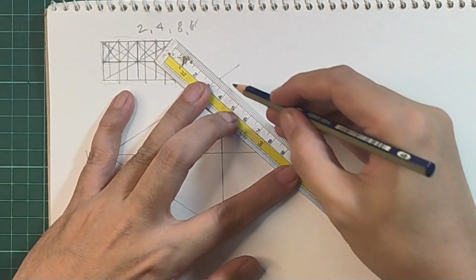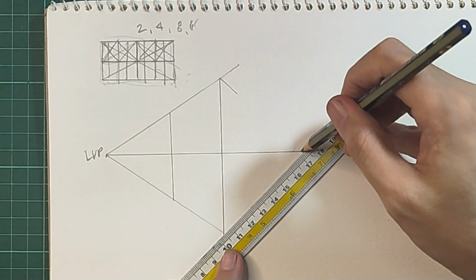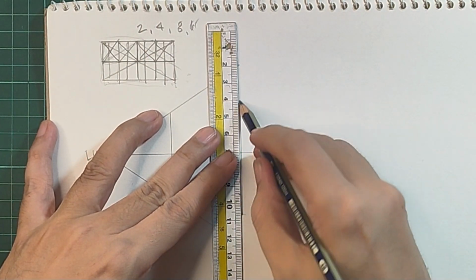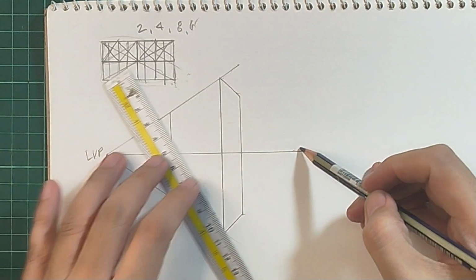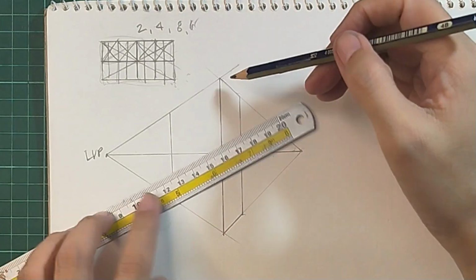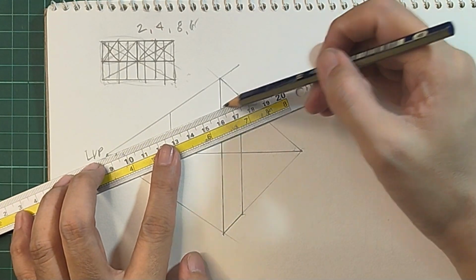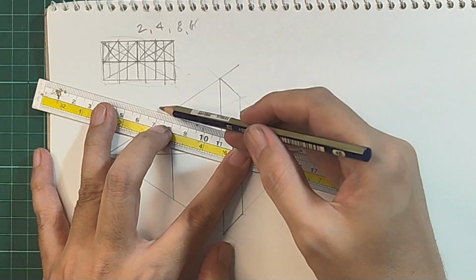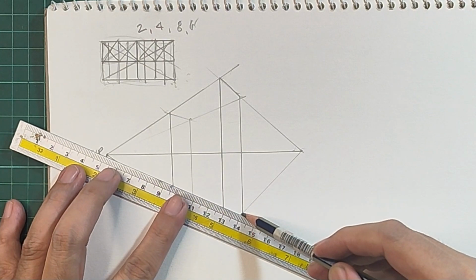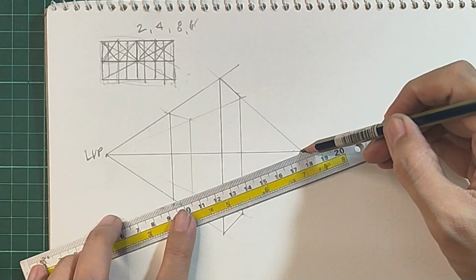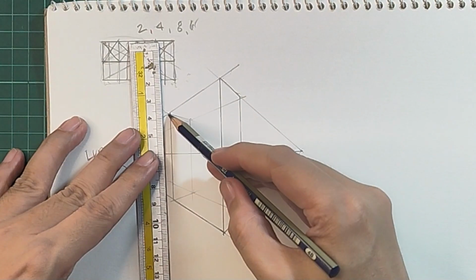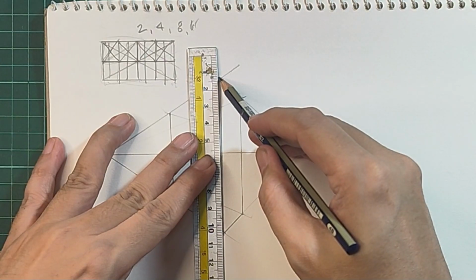And then we have our block that we created. Just to complete it, I'm going to do these lines so that we can see the portion that is behind. This is always great, one of our best practices. So you now have our locker shape or locker form.